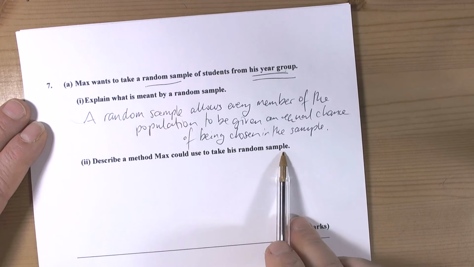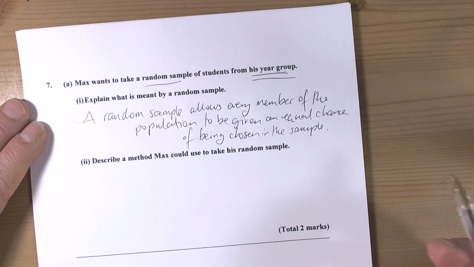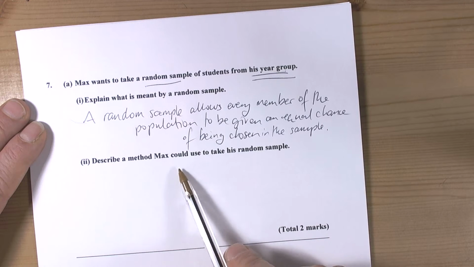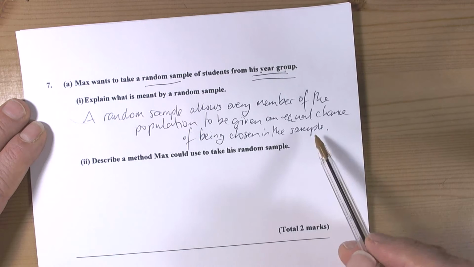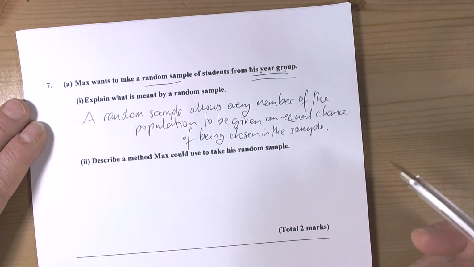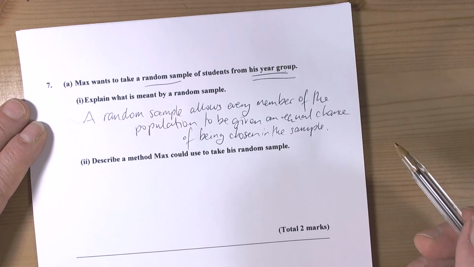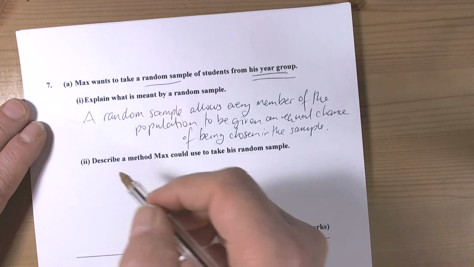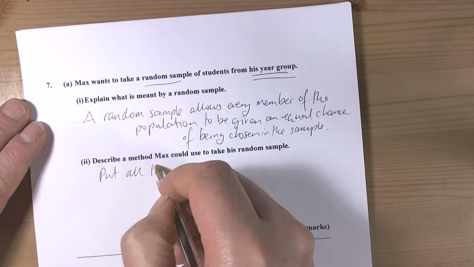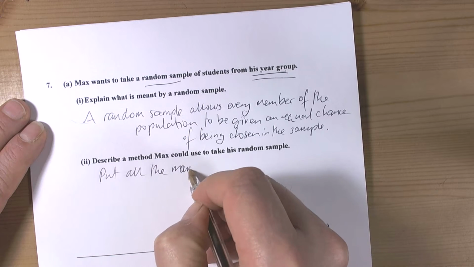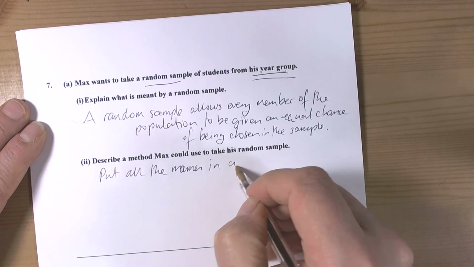Describe a method that Max could use to take his random sample. Well, there's a statistically proper way to do it, but then there's a way that you could talk about it in the exams and still get the mark. It is only worth 1 mark in this particular example. So you could literally say, put all the names in a hat.